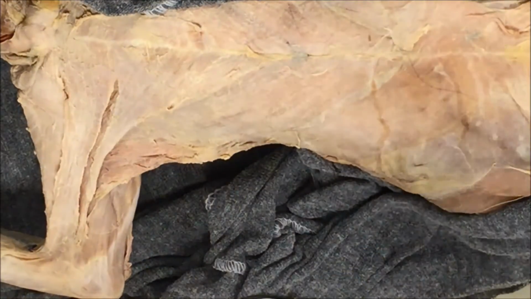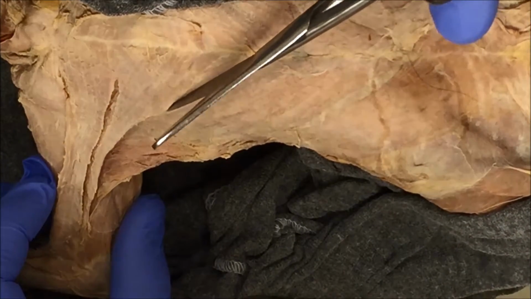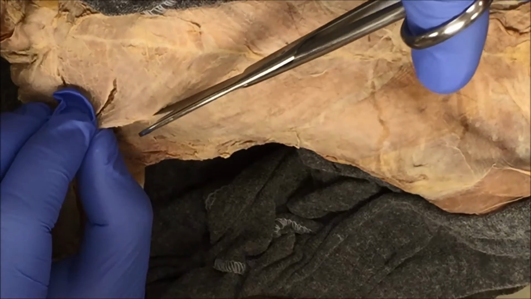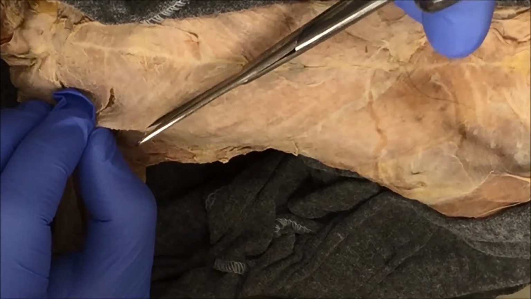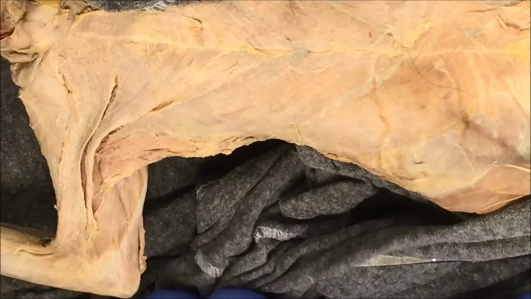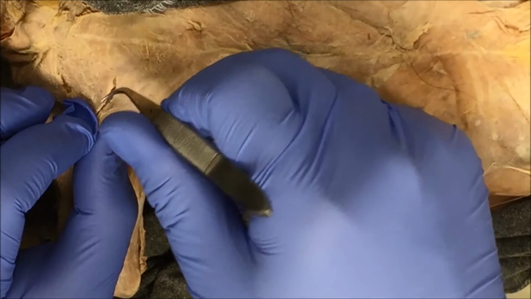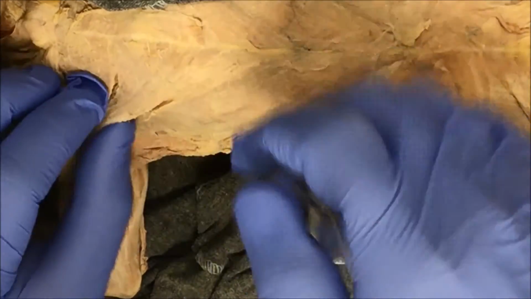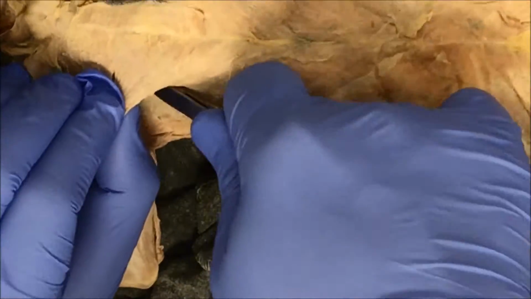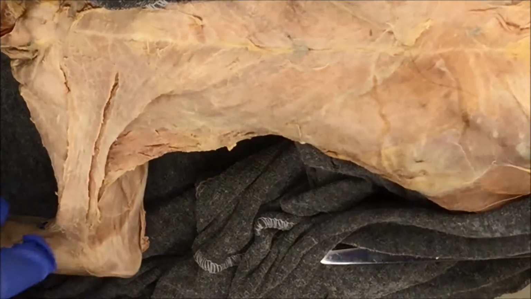Right, so I loosen up a little bit of connective tissue. Let's grab the scissors. That's pretty much as far as I'm gonna go. All right, so I've separated the pectoralis major from the pectoralis minor.